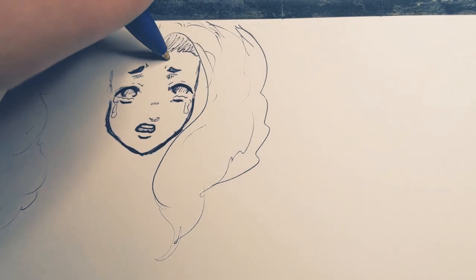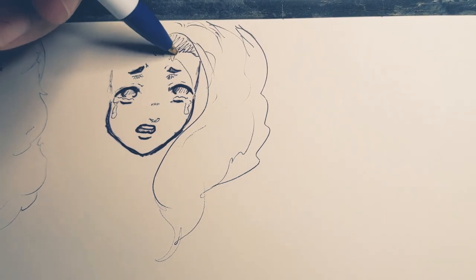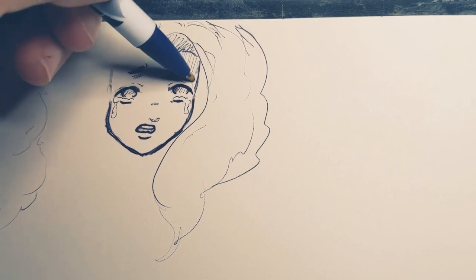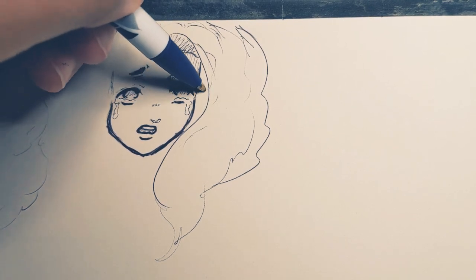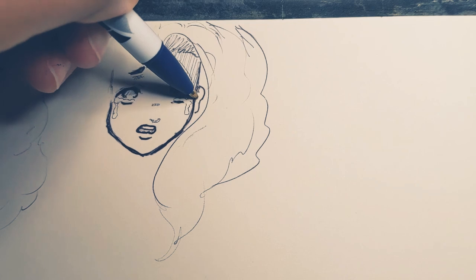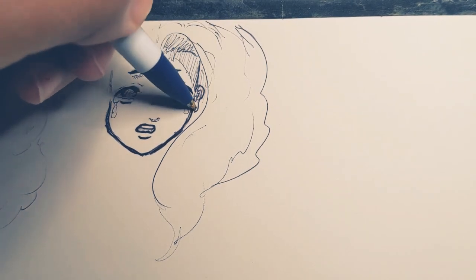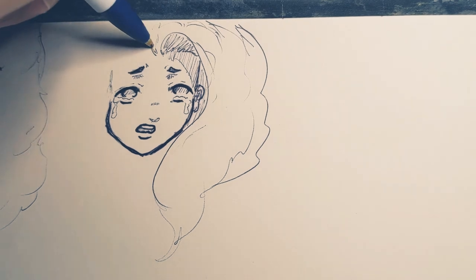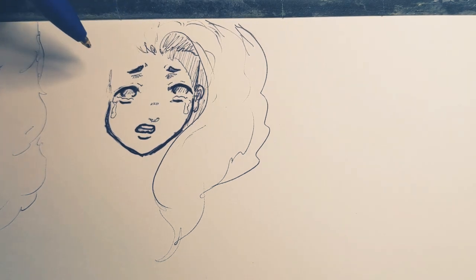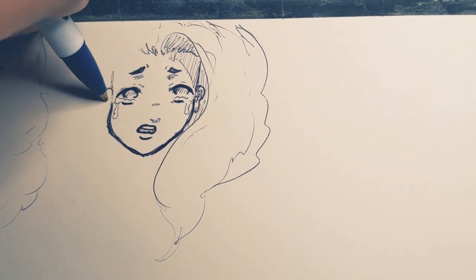There we go. And then we'll add a little shading here because that hair is really looped over and creating some shade on their forehead there. There. Something like that.